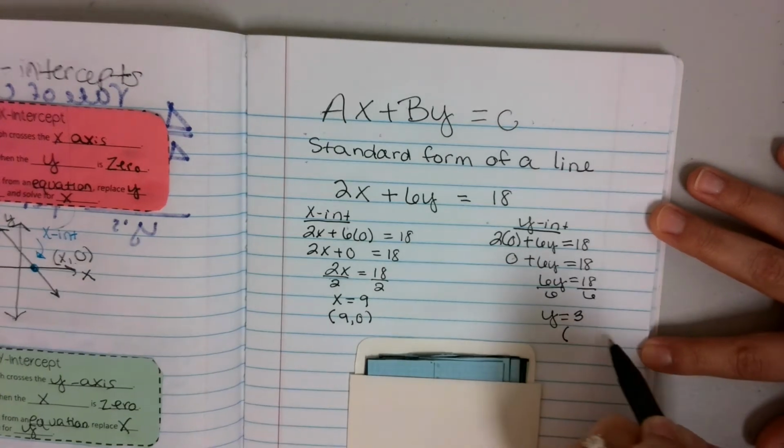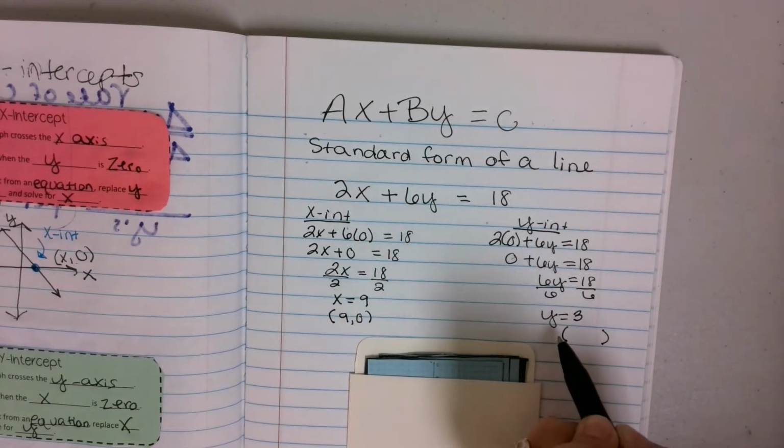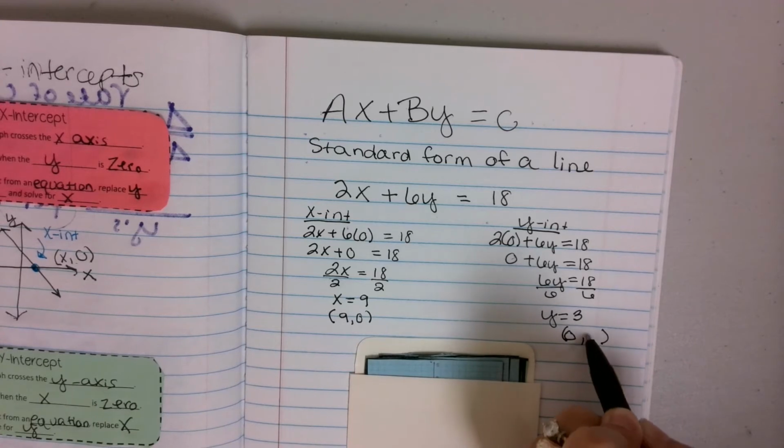We need to label that as an ordered pair. 3, 0 or 0, 3? Well, it's going to be 0, 3 because I want the y, the number on the y spot.